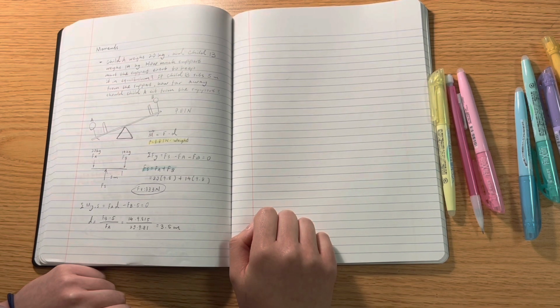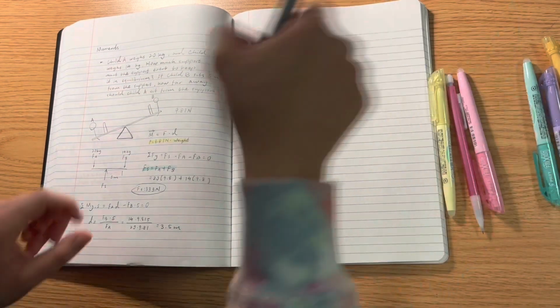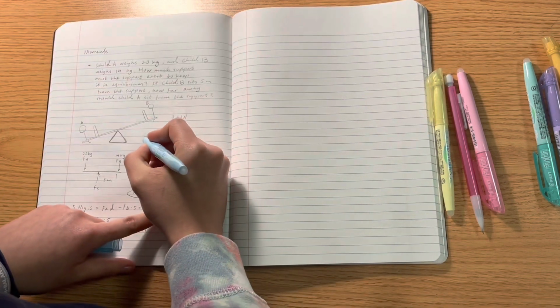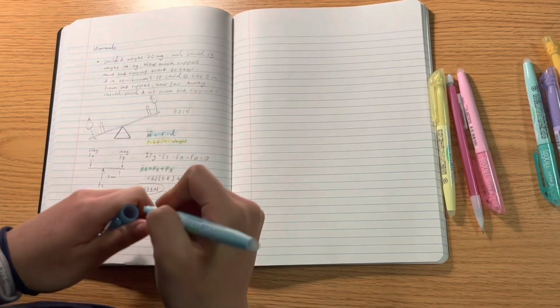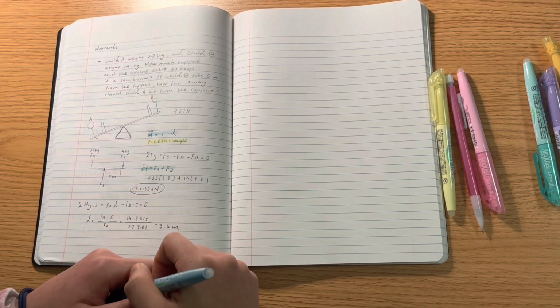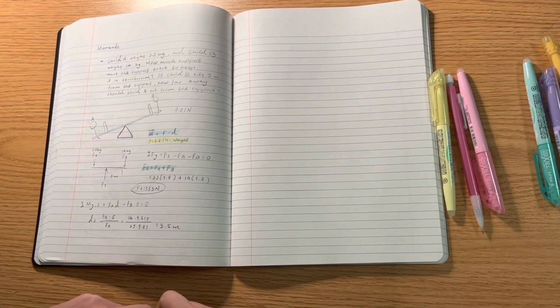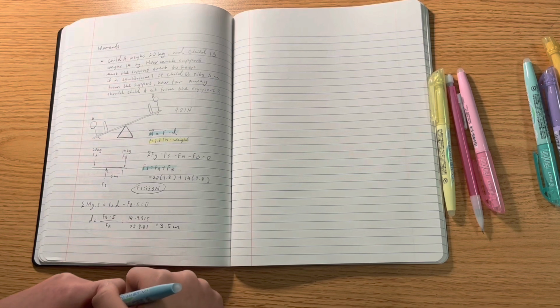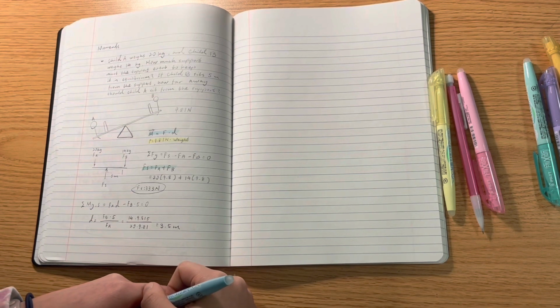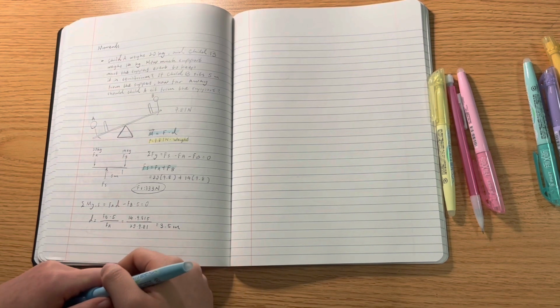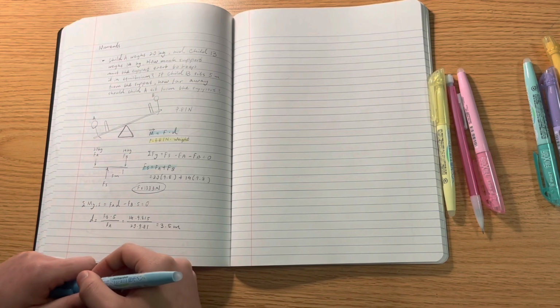The moment of a force is determined by force times perpendicular distance, or M equals Fd. The moment of both sides should be equal, which means the heavier child should sit closer to the middle of the seesaw than the lighter child to keep the structure balanced.